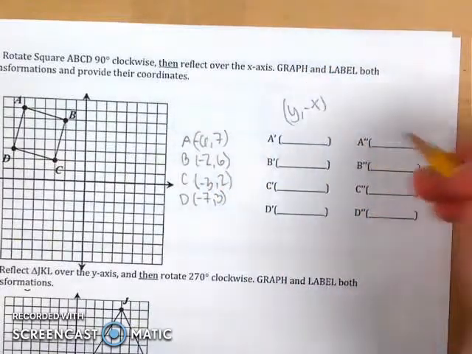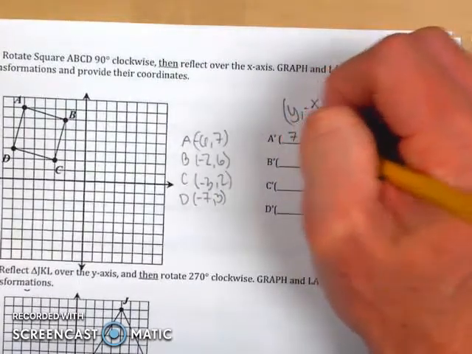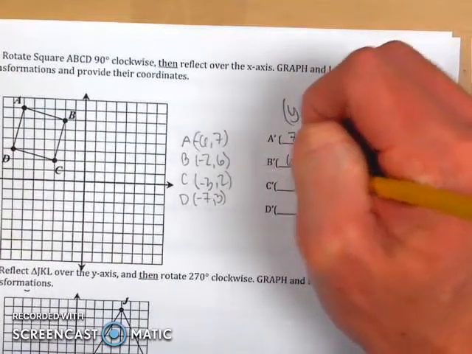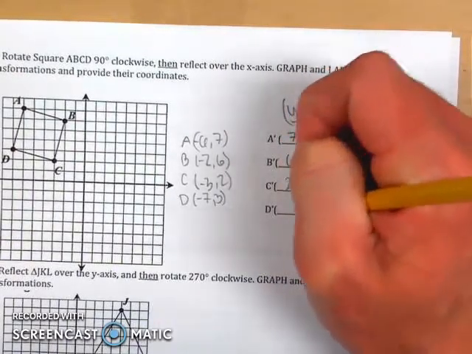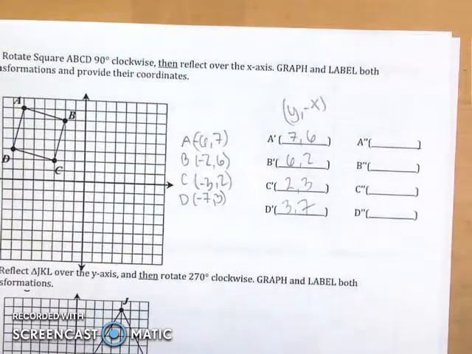So we're going to flip them and change the sign of the back ones. So that's (7, 6), (6, 2), (2, 3), and (3, 7). Just applying the rule quickly.